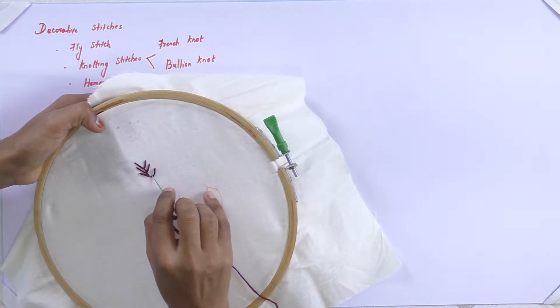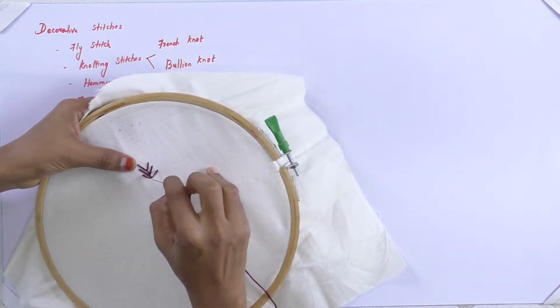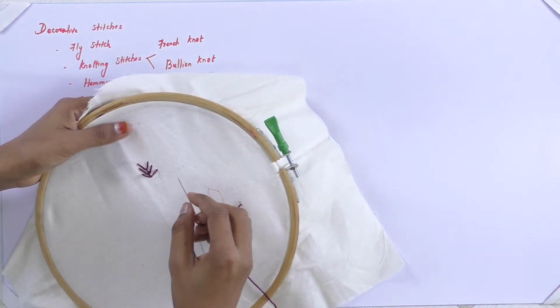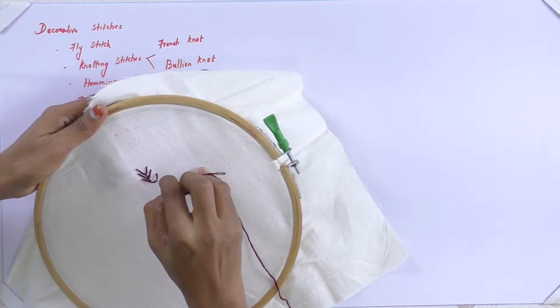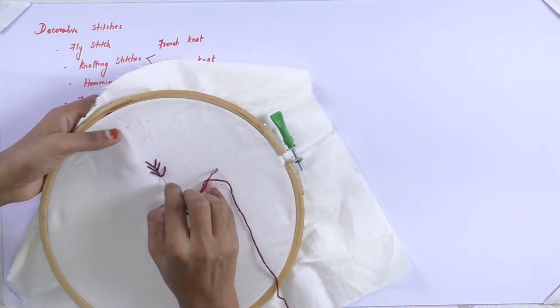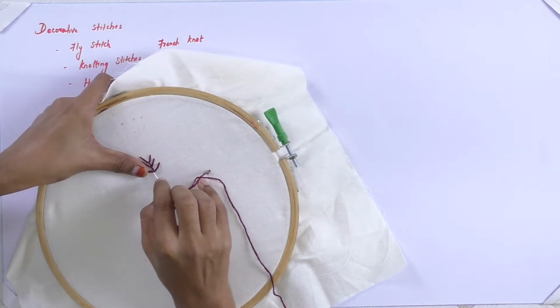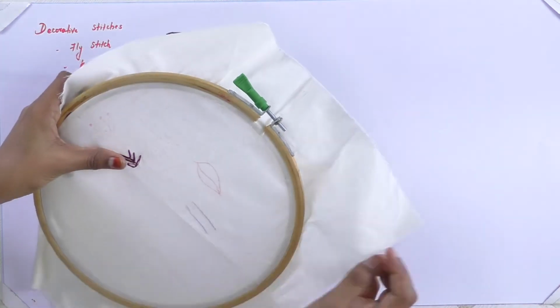It looks like a U, and after getting the shape of U, you are supposed to finish like a Y. That is what the entire fly stitch looks like. So you made it. You have to be conscious and patient for doing this kind of stitches. Only interest makes you do it consciously.